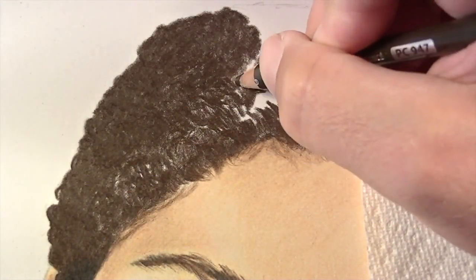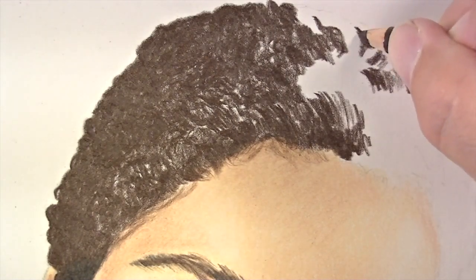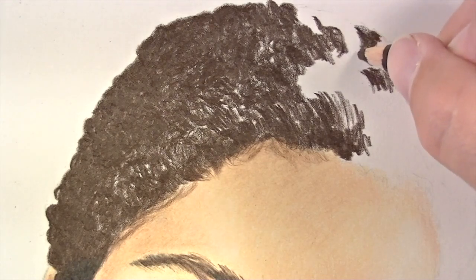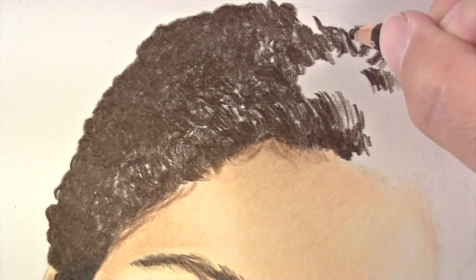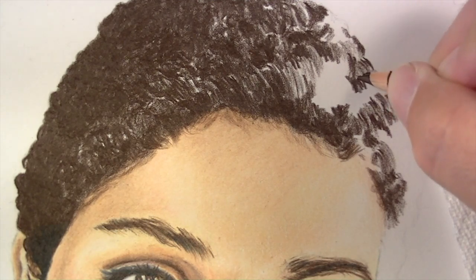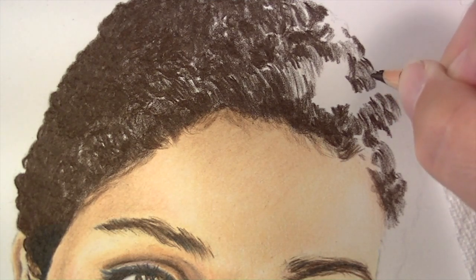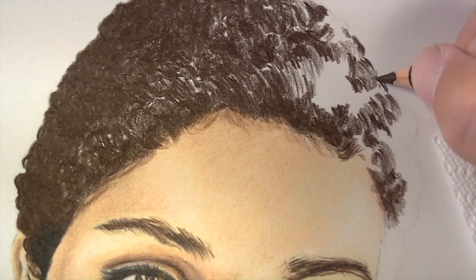As marks are made, some consideration should be given to the flow or texture of the hair. Directional lines exist in these areas. It's a good idea to make your marks following the directional lines that you observe in the subject. As we near the light source on the upper right-hand portion of the body of the hair, there are more areas of highlight.